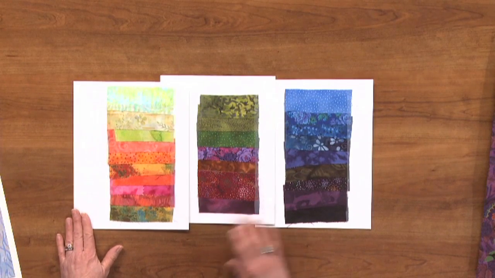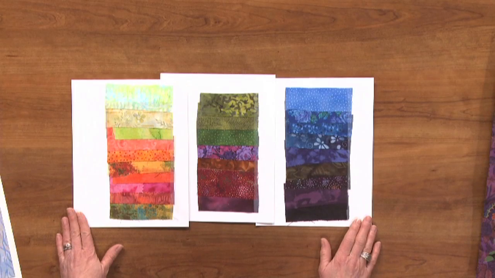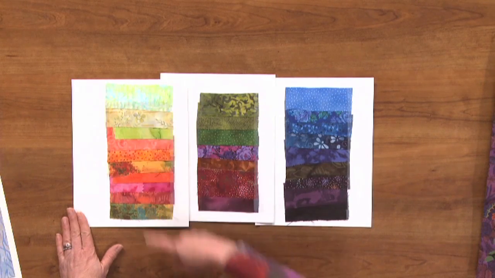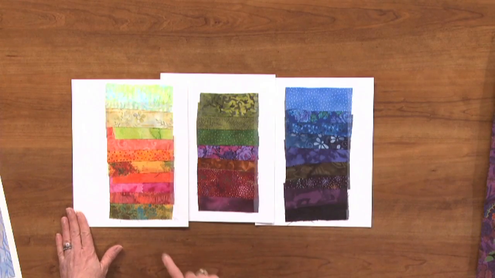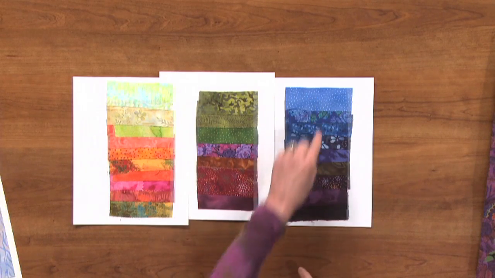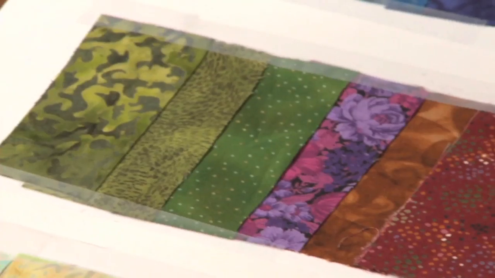I usually cut them about this size, tape them to a white piece of paper, and you can see when we talked about value that I do the same thing with color. I tend to line my colors up from light to dark, as you can see here. And the reason I do this, and I do this with every quilt that I make, not just art quilts, but standard quilts as well.